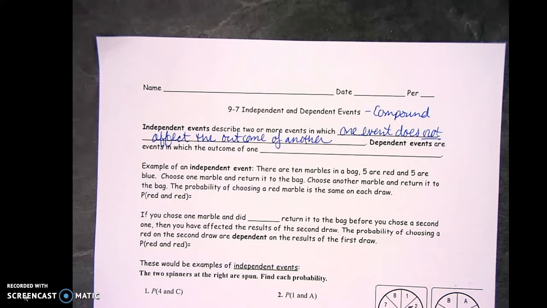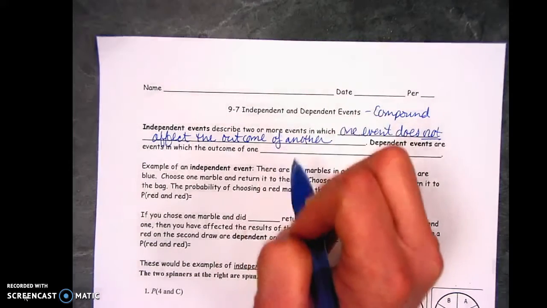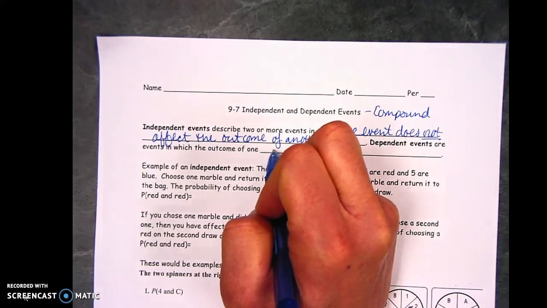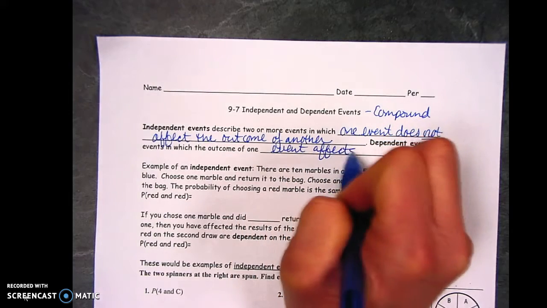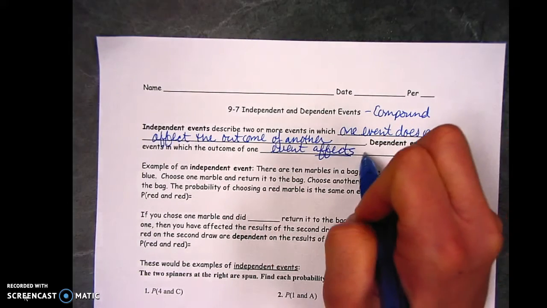So dependent, if you're dependent, you rely on someone. They affect you. They help you. Dependent events are events in which the outcome of one event does affect the outcome of another. So the outcome of one event affects another outcome.